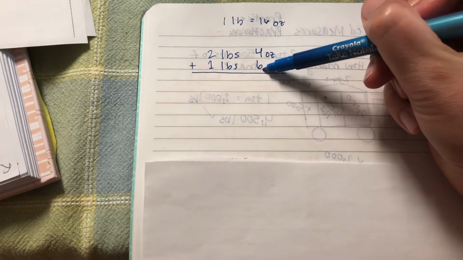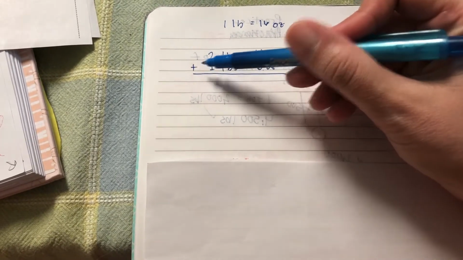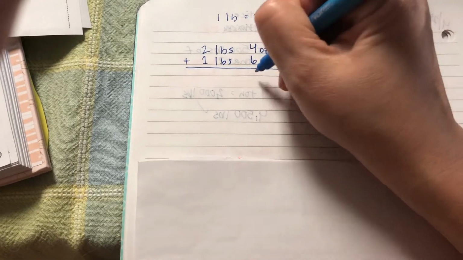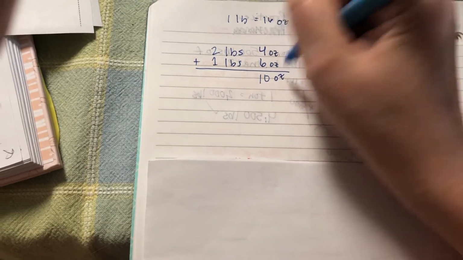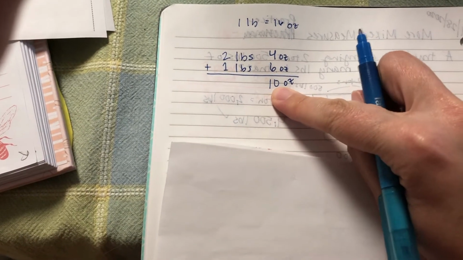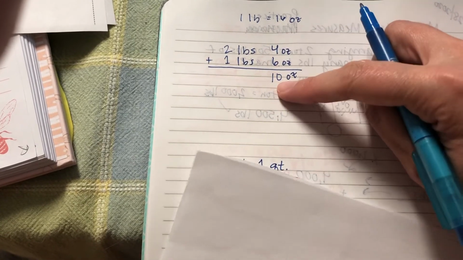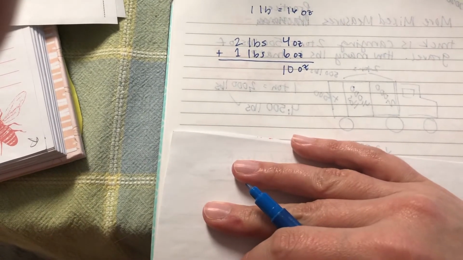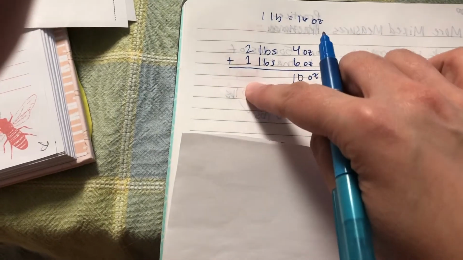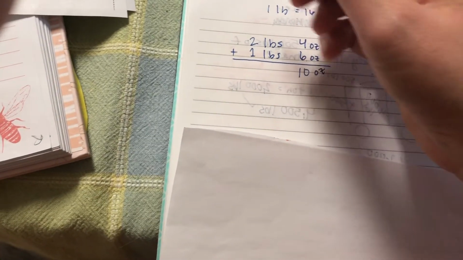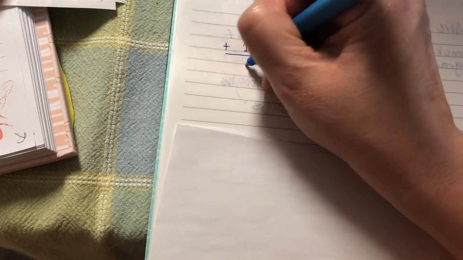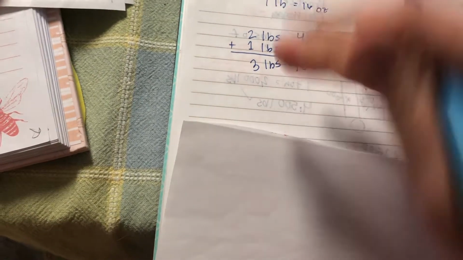So 4 and 6 ounces, so we're adding. That's going to be 10 ounces. Okay, is 10 equal or greater to 16? No, it's less than 16, so we're going to keep those as ounces. And then we can just add the pounds, no problem. So 2 and 1 is 3. So that's going to be a total of 3 pounds, 10 ounces. Okay.